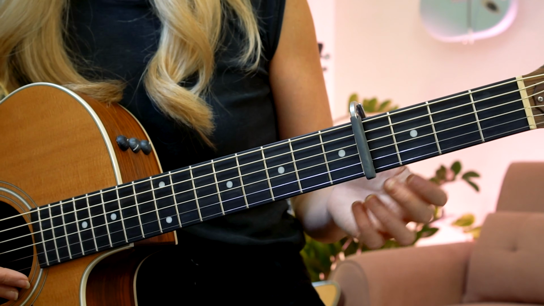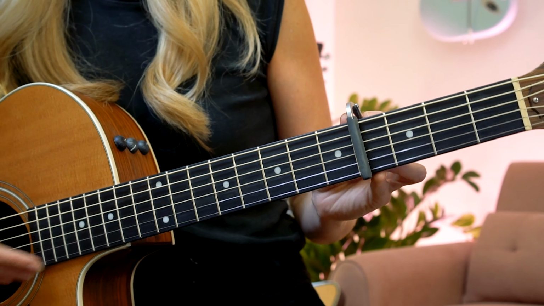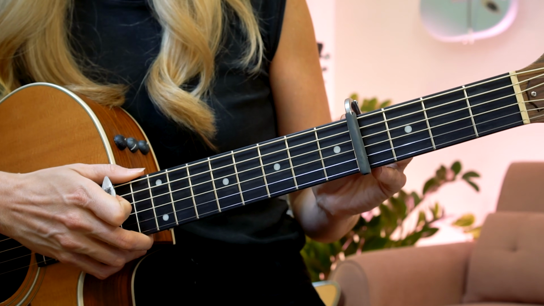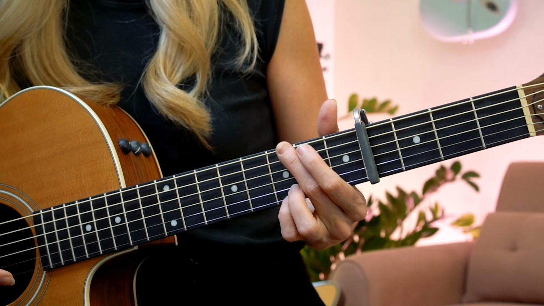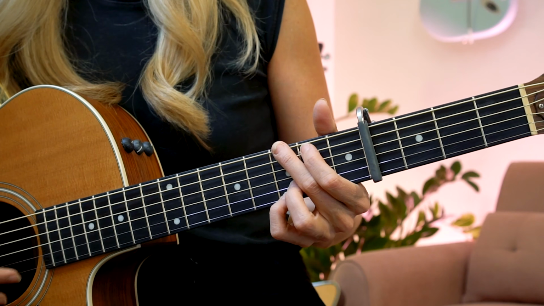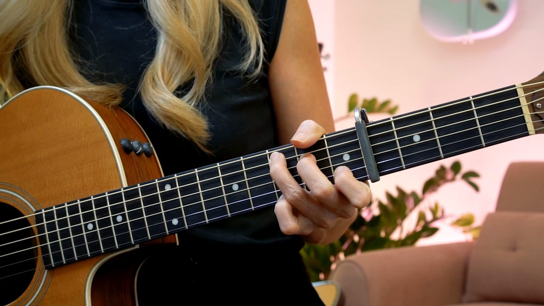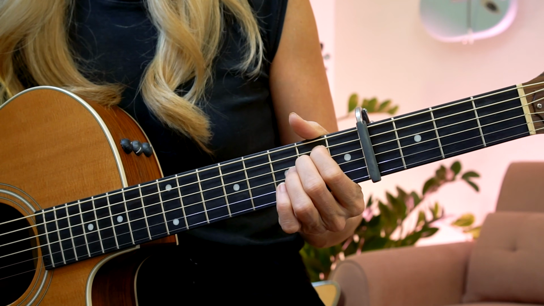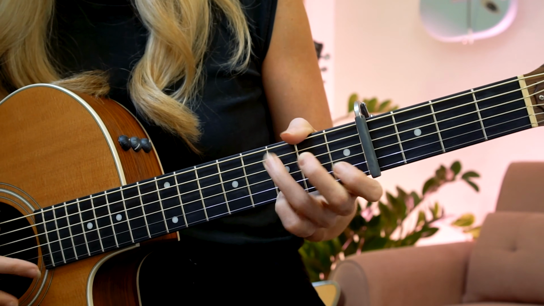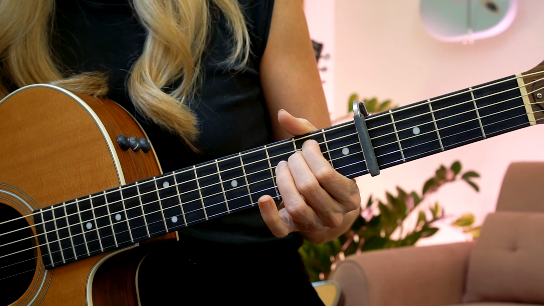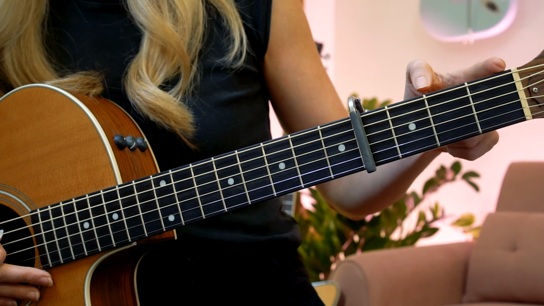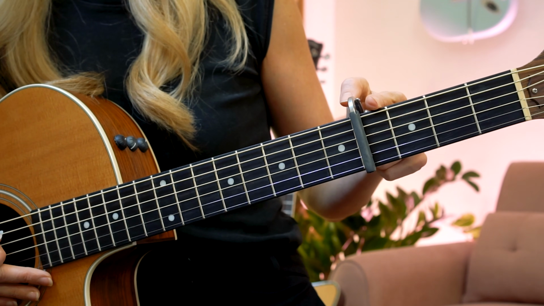For example, if I'm playing a song or chord progression in the key of B, and I place my capo on the 4th fret and play a 1, 4, 5, 6 chord progression, it will look like I'm playing a G, C, D, and E minor chord. Now obviously I'm not playing the actual chords of G, C, D, E minor, because I've moved each of these original chords up by 4 frets or 4 half steps.